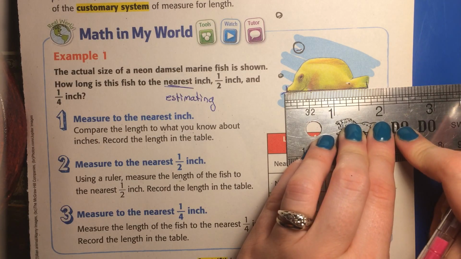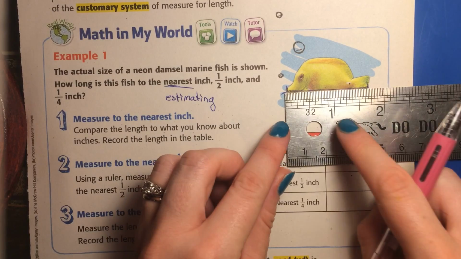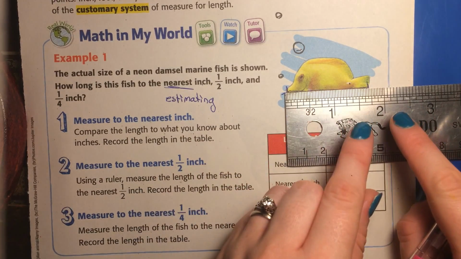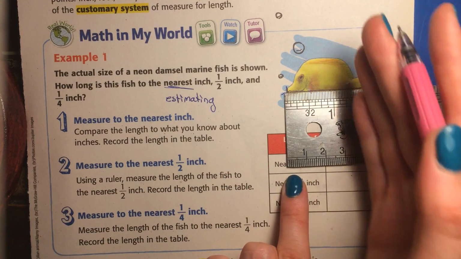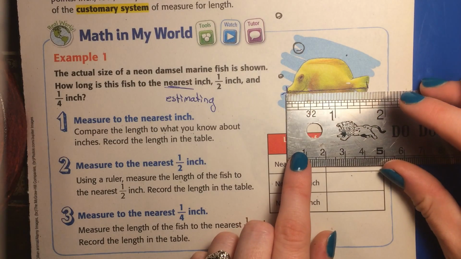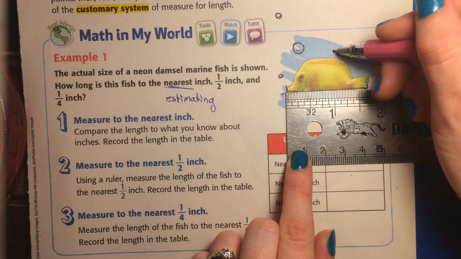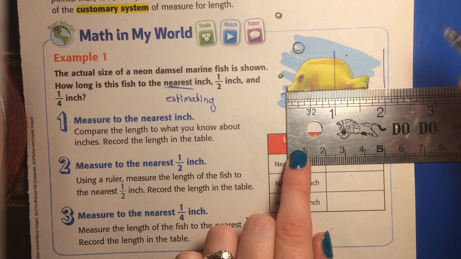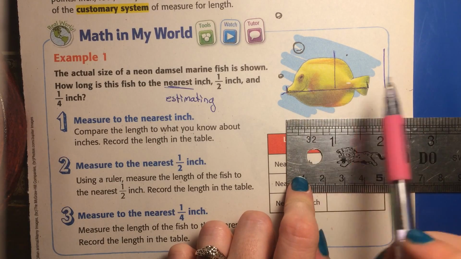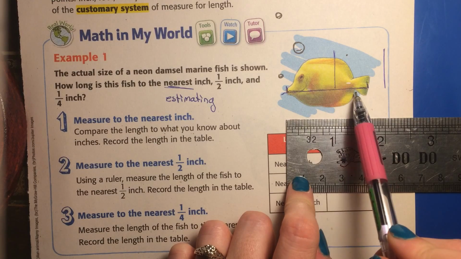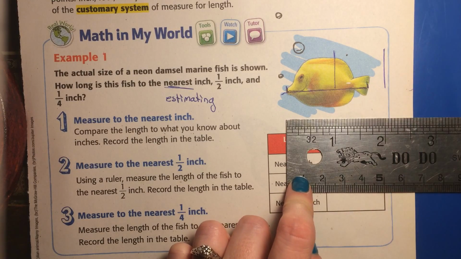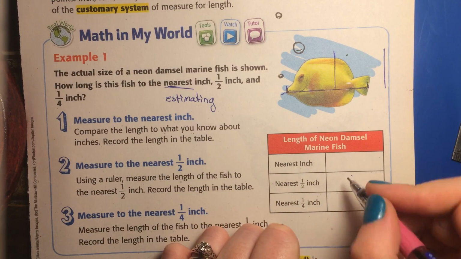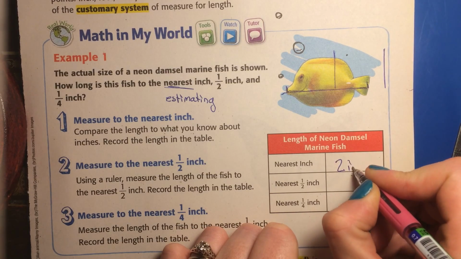Now, if I'm saying to the nearest inch, I'm thinking, okay, is it closer to 1 inch or is it closer to 2 inches? So 1 inch would be here, and 2 inches is over here. So is it closer to 1 or closer to 2? Well, it's all the way past 1. It seems to be even more than halfway to 2. So I would say it's nearest to 2 inches.